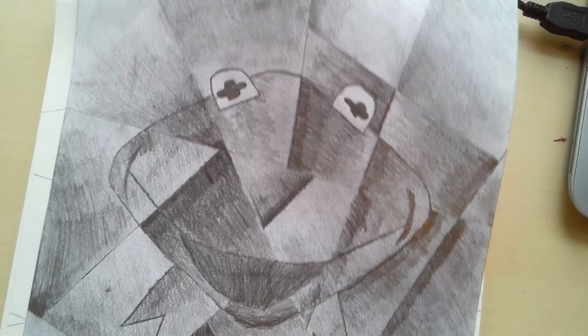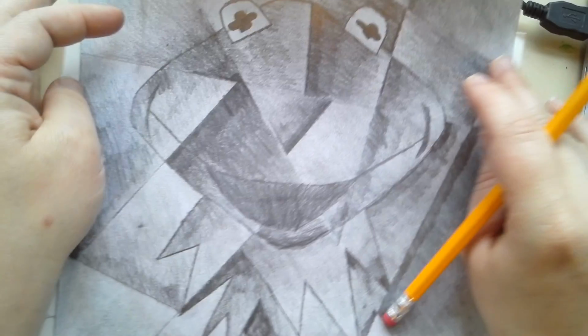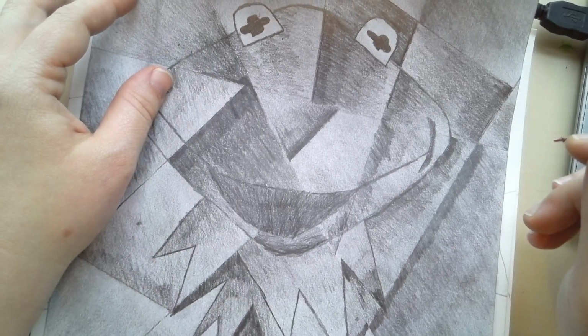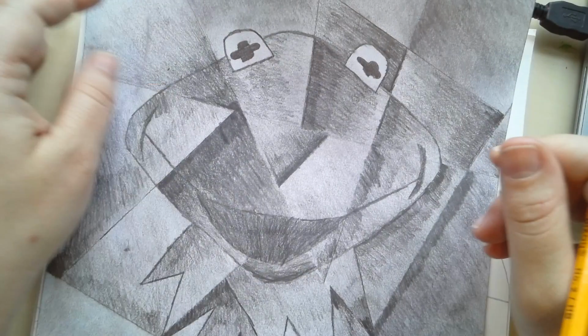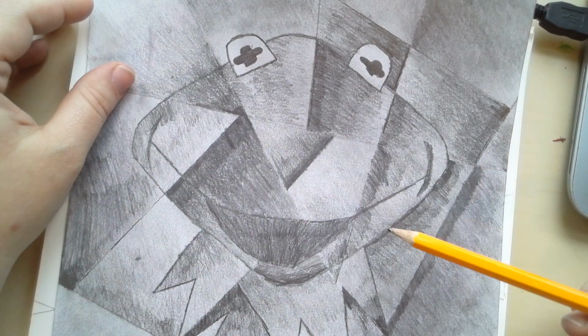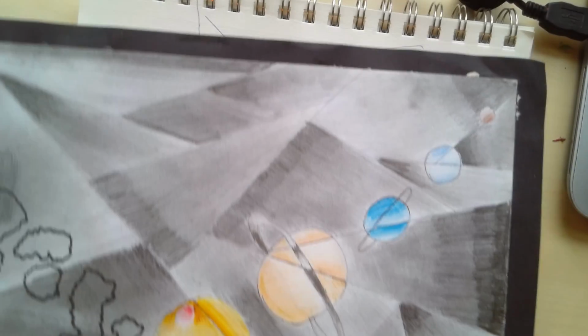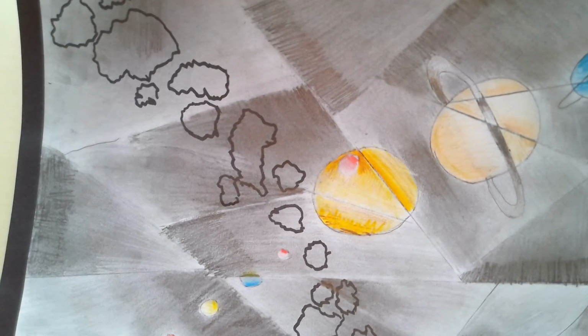Here's the Kermit the Frog, probably one of my personal favorites because Kermit's awesome. He's just a really good person, right? Or a good frog, if you will. And you can see the lines going through the object and where they completed different value scales within each section. And then, of course, the planet one that I showed you the other day.